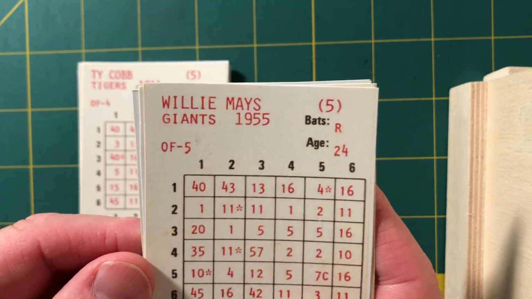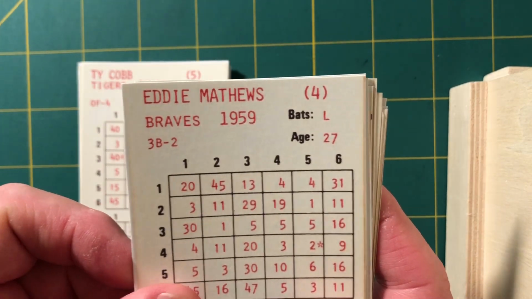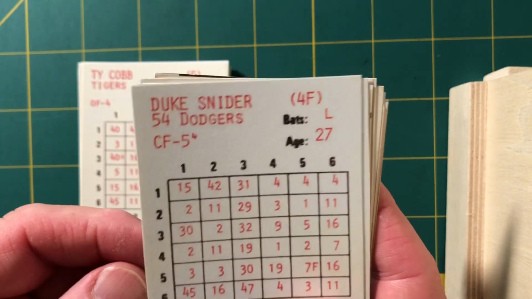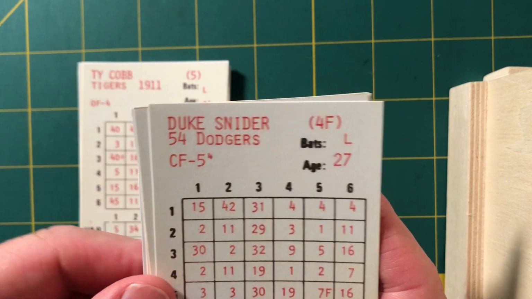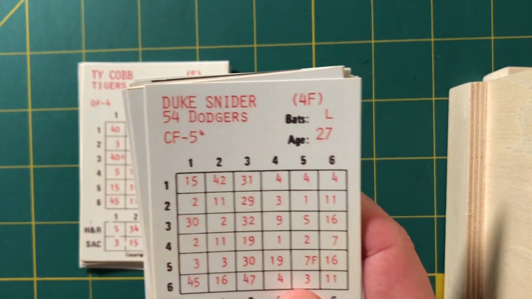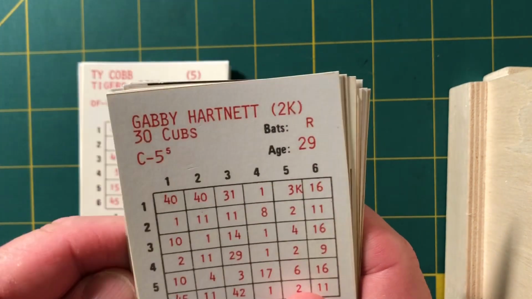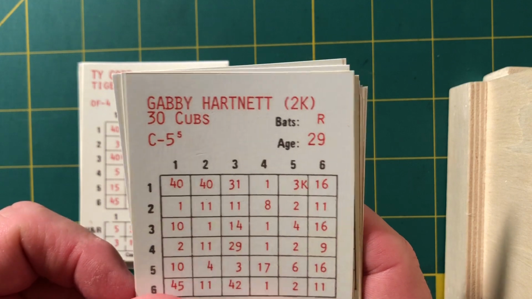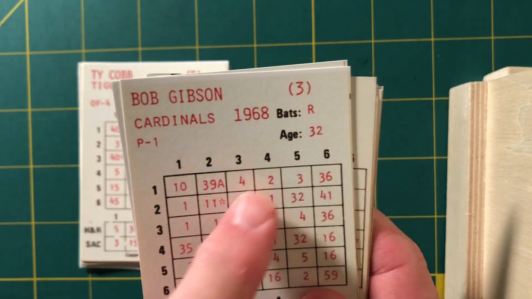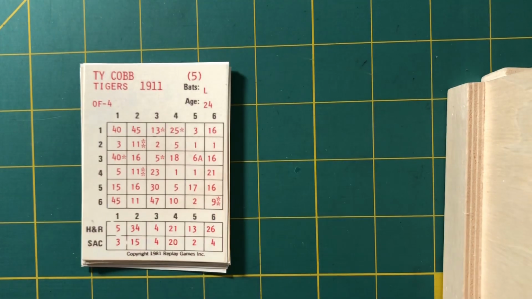Willie Mays will bat fifth and play center field. Eddie Matthews will bat sixth and play third base. Duke Snyder in the lineup today. I'm putting him in right field. I know his card says center, but I'm putting him in right, and he will bat seventh. And Gabby Hartnett will bat eighth and do the catching. On the mound is the 1968 version of Bob Gibson.